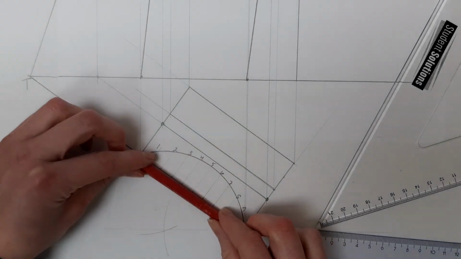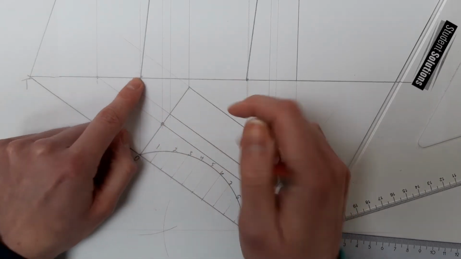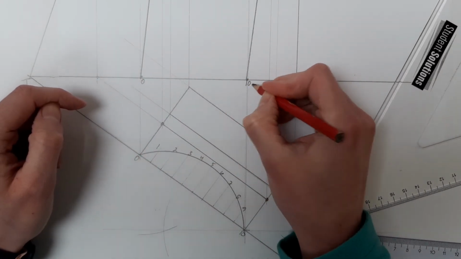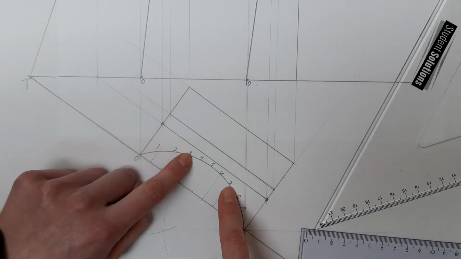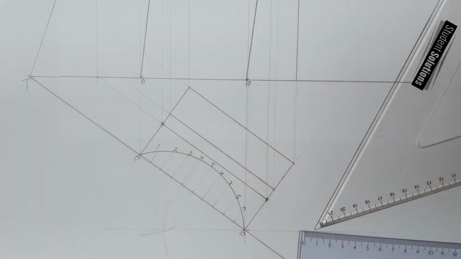And you will start to notice 0 and 10 are the same height there on the ground. That's 0 and that's 10. 1 and 9 are the same. 2 and 8 will be the same. 3 and 7, 4 and 6, and 5.